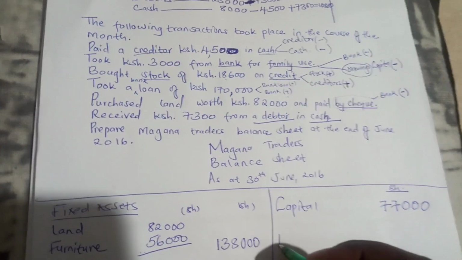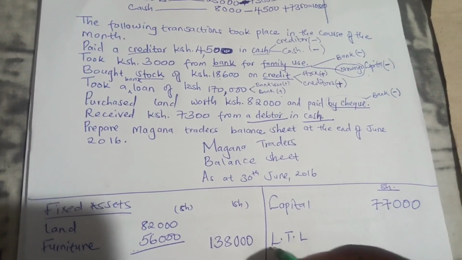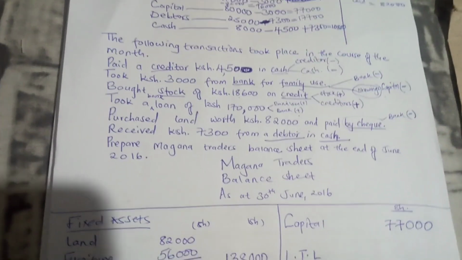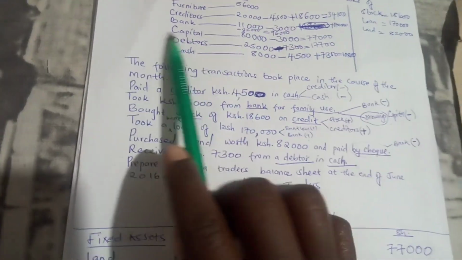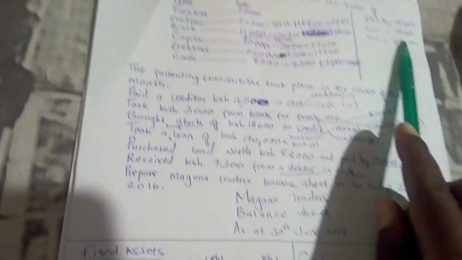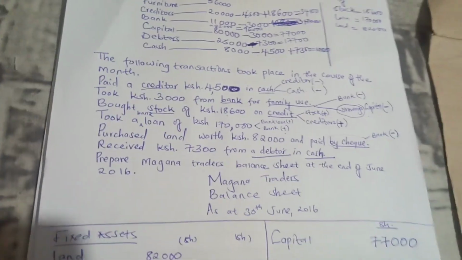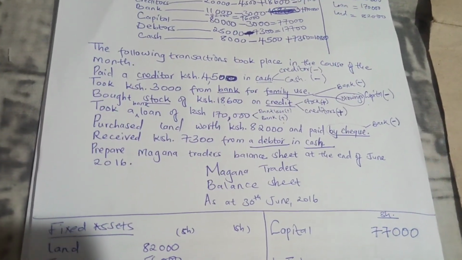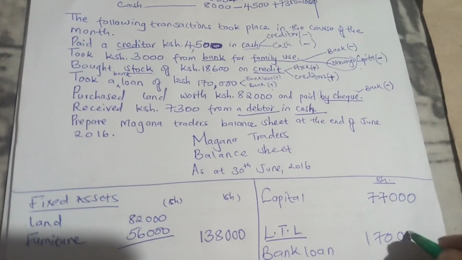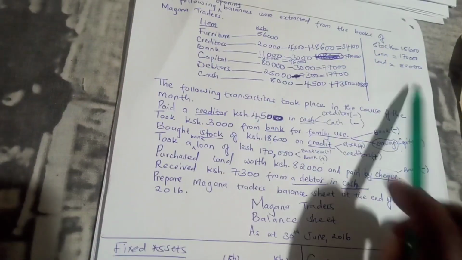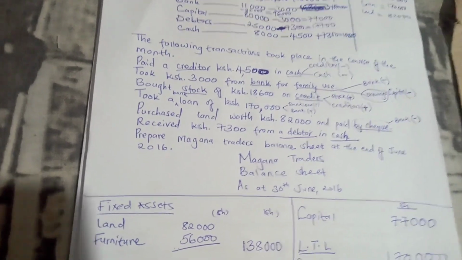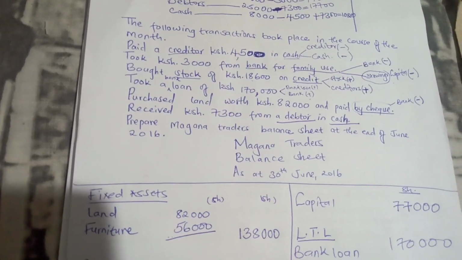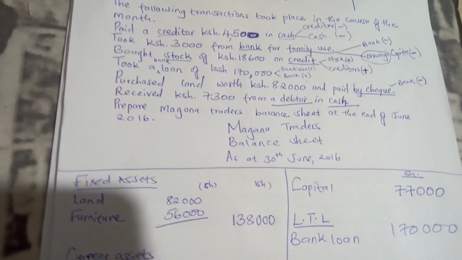Then we move on to our liabilities, and we have two liabilities. We have a long-term liability, which is our bank loan. Our bank loan was 170,000. Then we have creditors, which is a short-term liability.